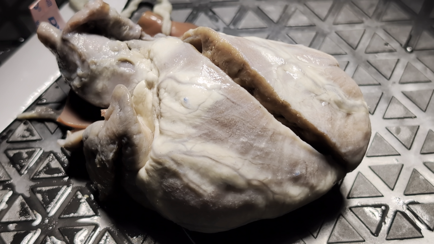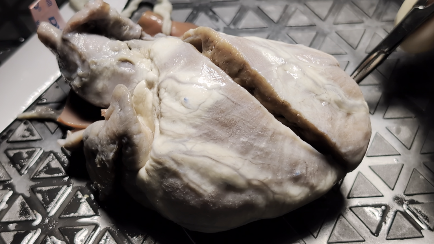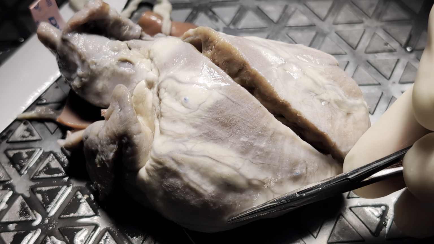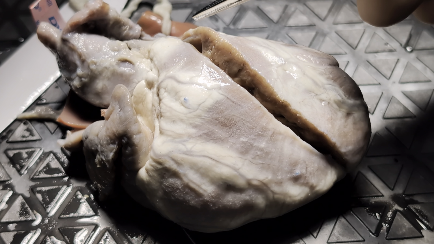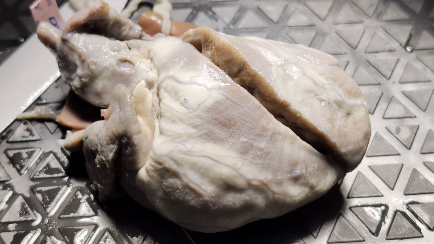The heart would have sat roughly in the chest like this, anterior surface towards the screen, posterior surface towards the turntable, inferior surface here, superior head up here, left over here, and right over here.